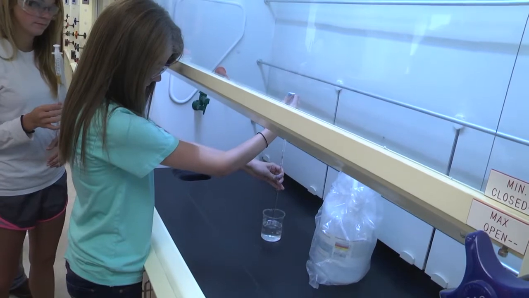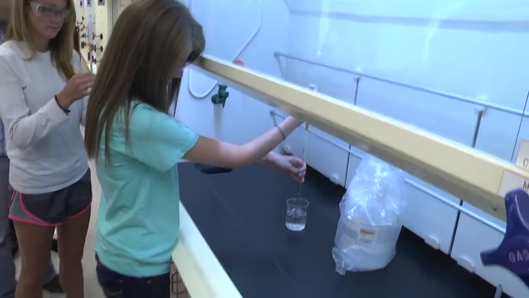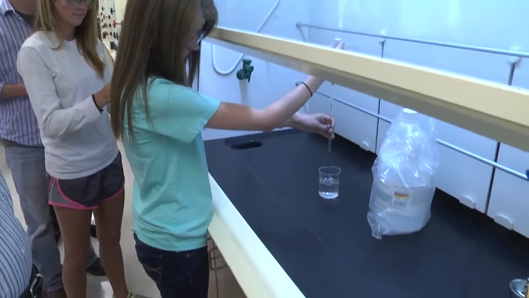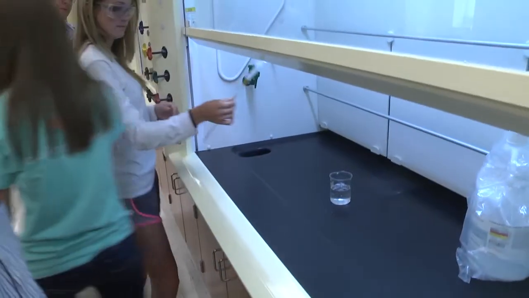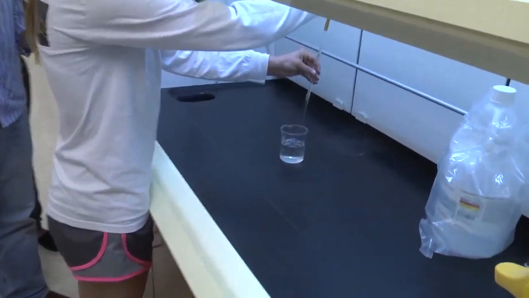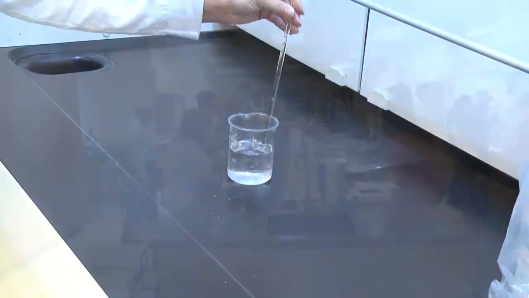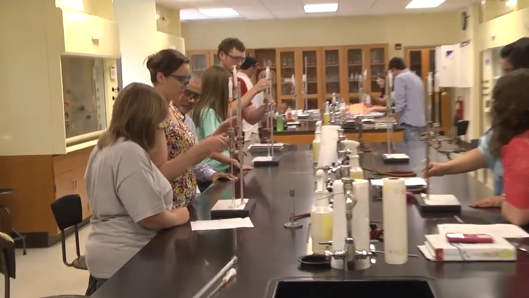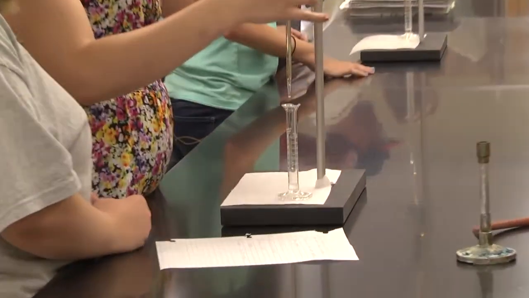Make sure you take 2 milliliter all the way to the top mark. Make sure the two burettes are at equal level.